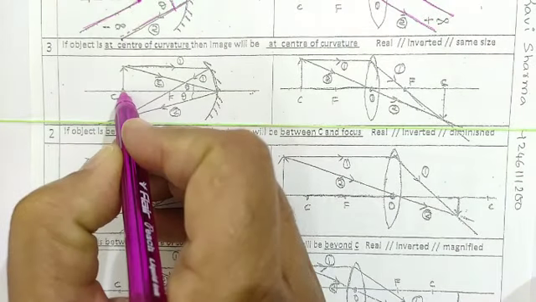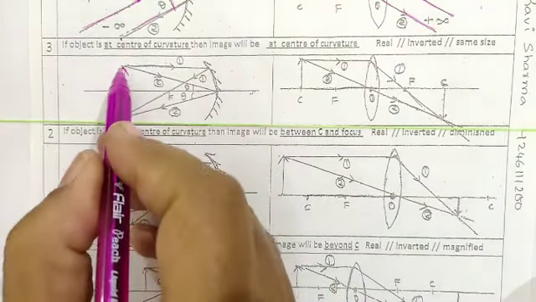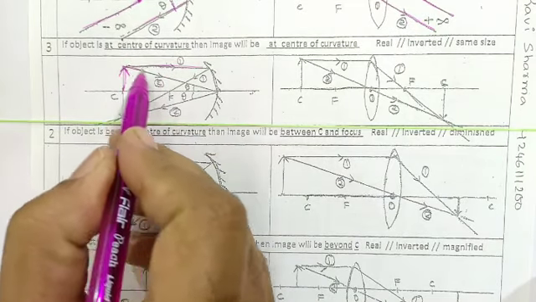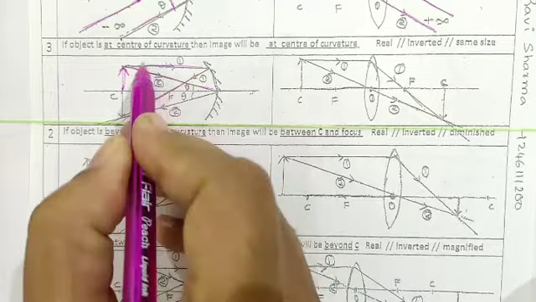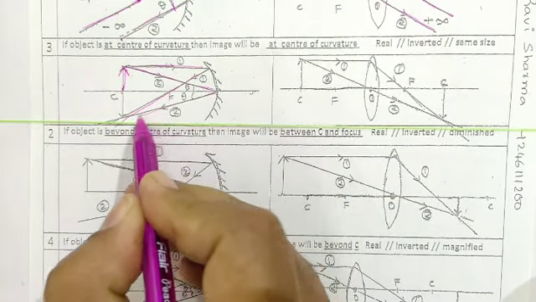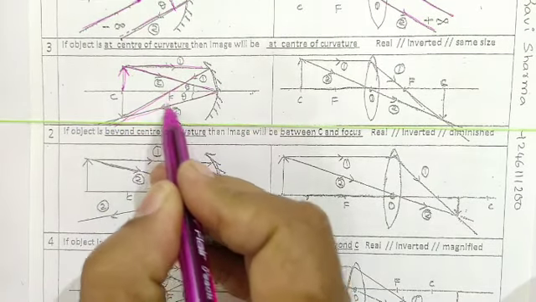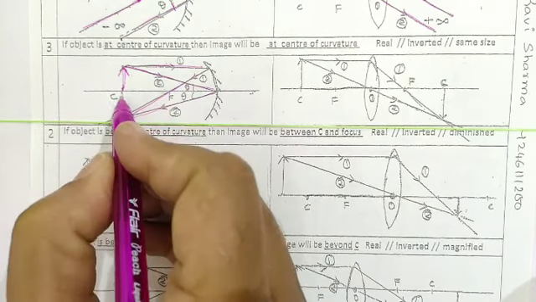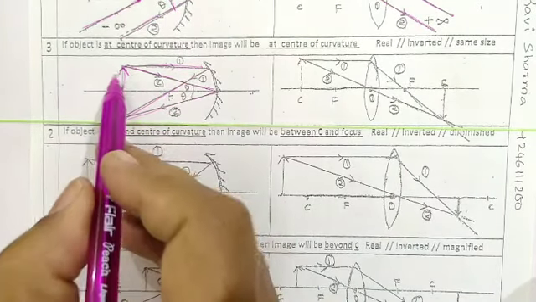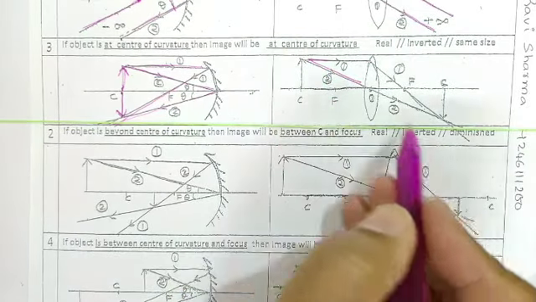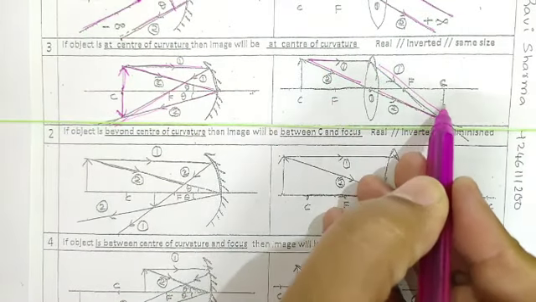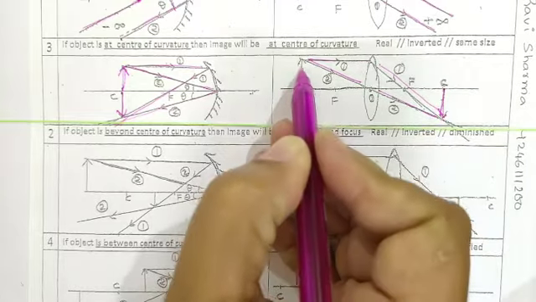If object is at the center of curvature, two incident rays come from the head of the object. One passes through focus, the other is parallel to the principal axis, and one makes equal angles, such that these two reflected rays meet at a point, that is your image. Real, inverted and same size. Two incident rays from object, two refracted rays to form an image. Both are of same size.